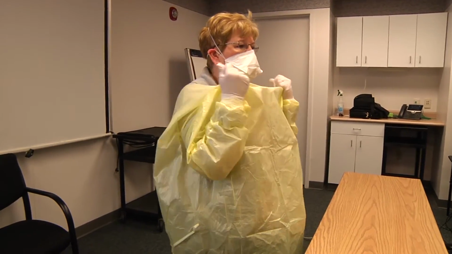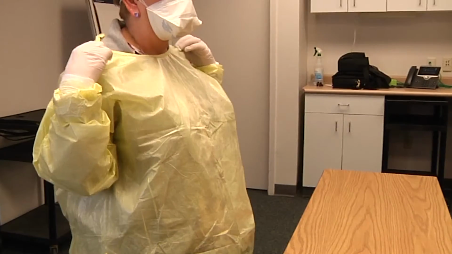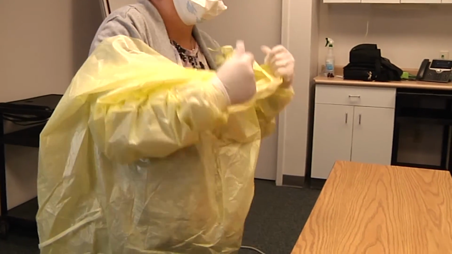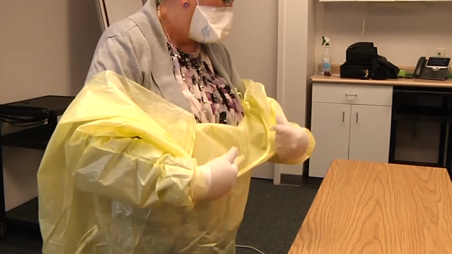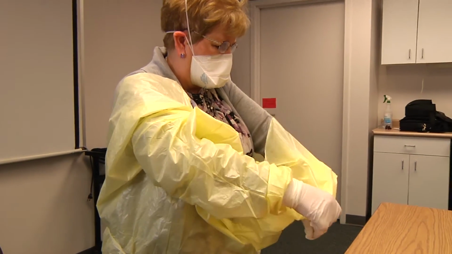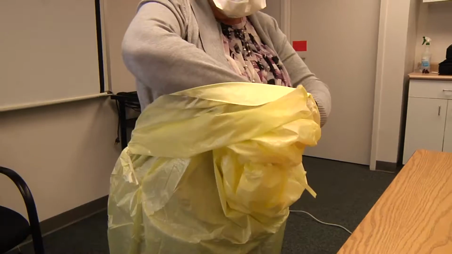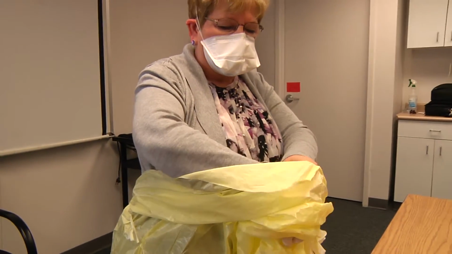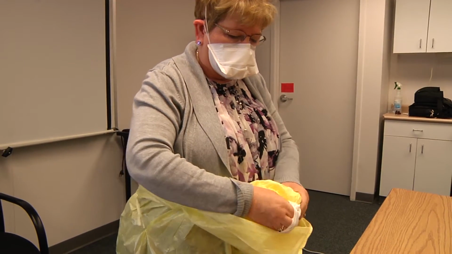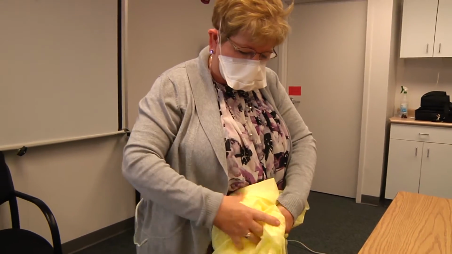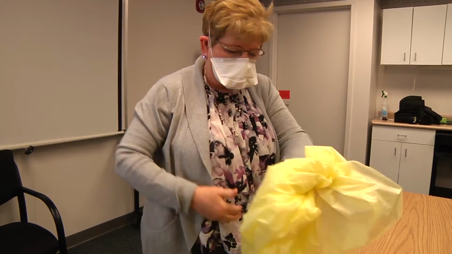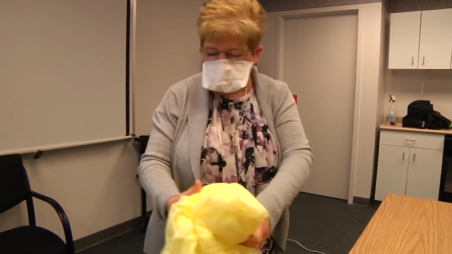Grasp the gown in the front and pull away from your body so that the ties break, touching outside of gown only with gloved hands. While removing the gown, fold or roll the gown inside out into a bundle. As you are removing the gown, peel off your gloves at the same time, only touching the inside of the gloves and gown with your bare hands. Place the gown and gloves into a waste container.